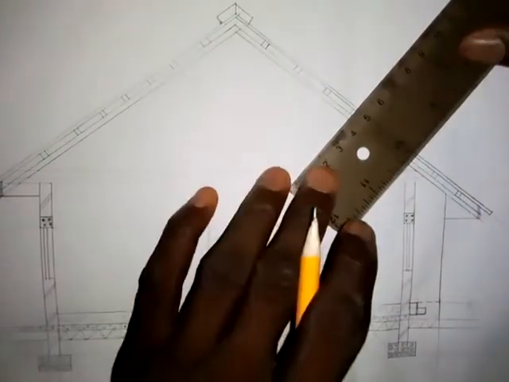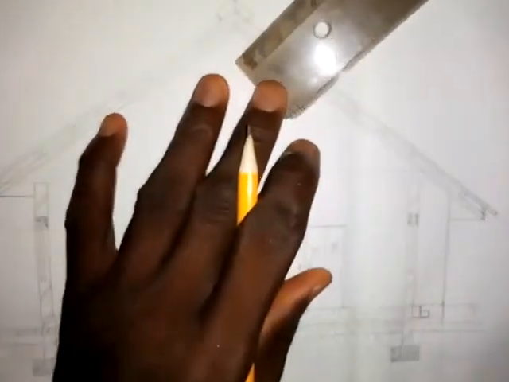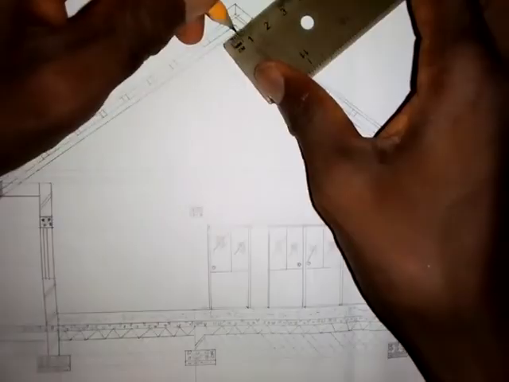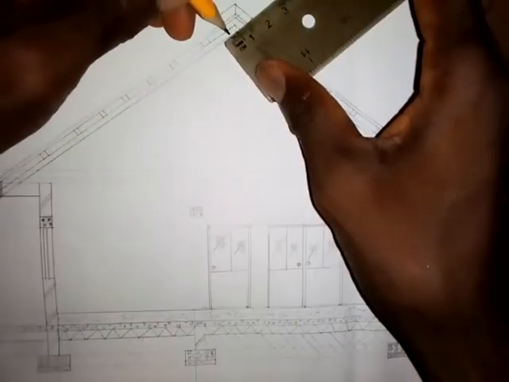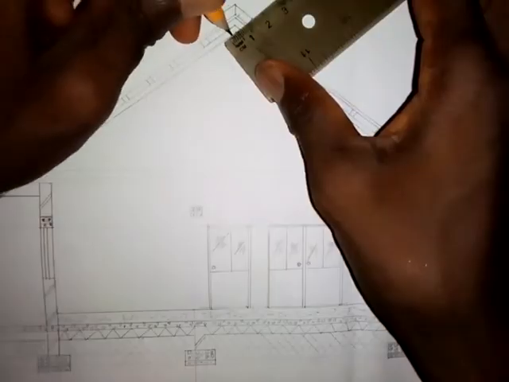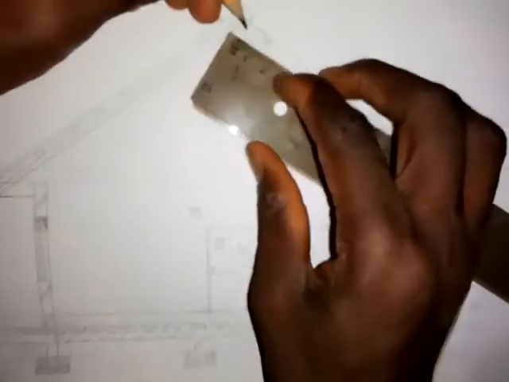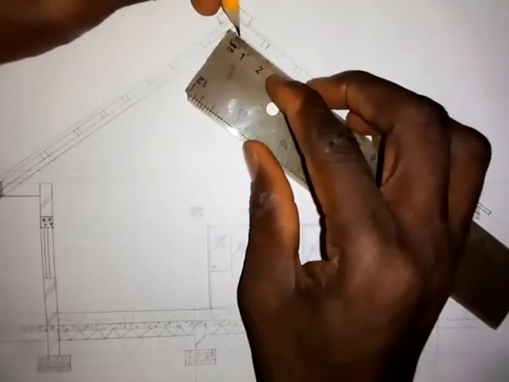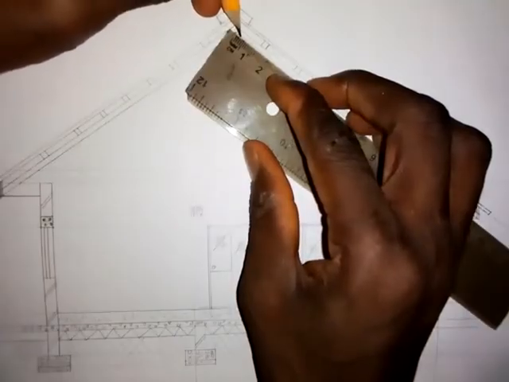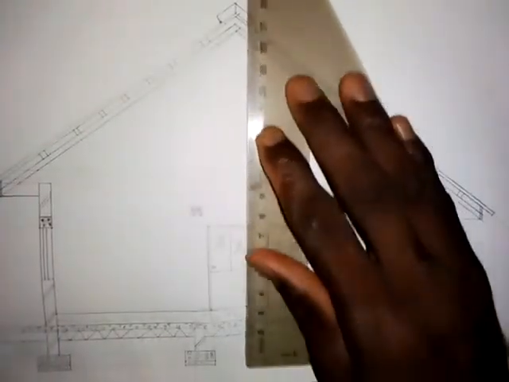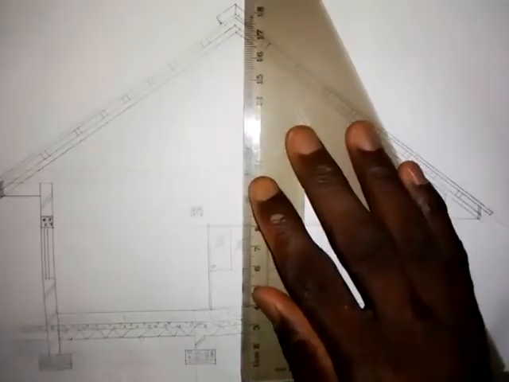For the king post, just come to this point here. Take a measurement of 3 mm to this side, and take a measurement of 3 mm from here to this side. With your set square, draw a vertical line.